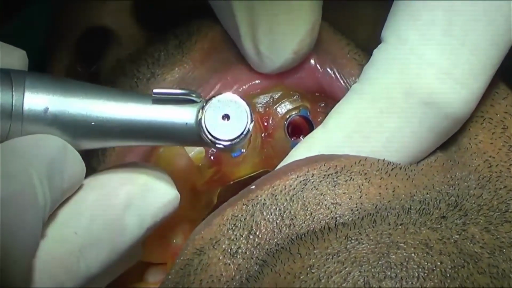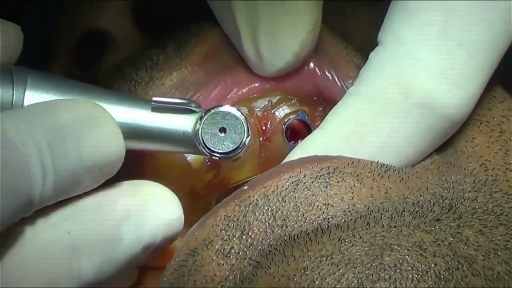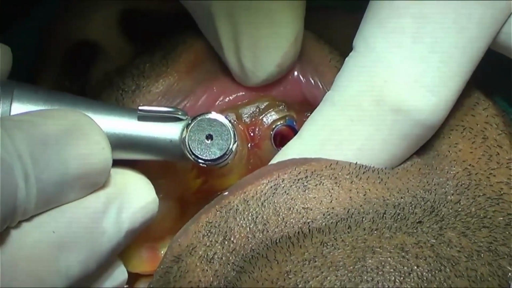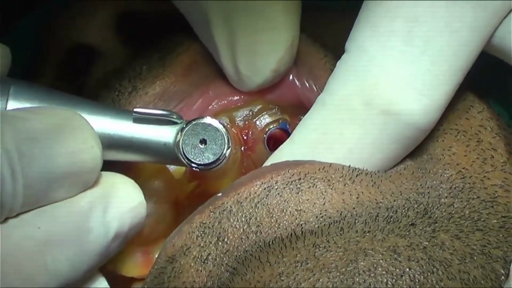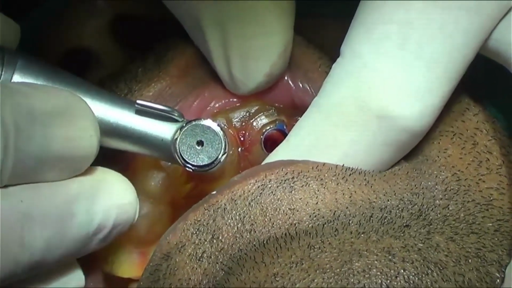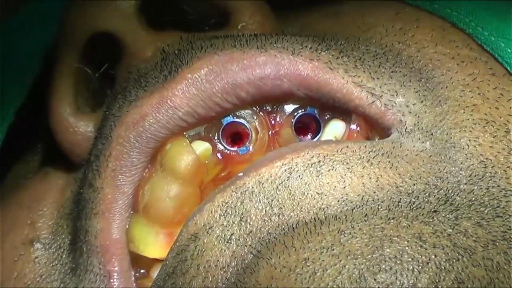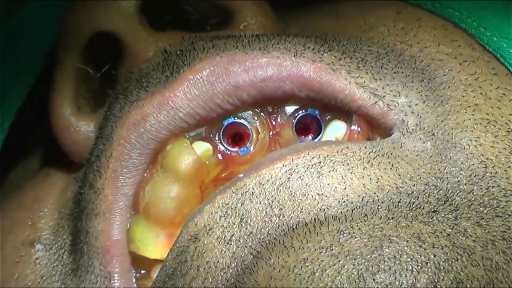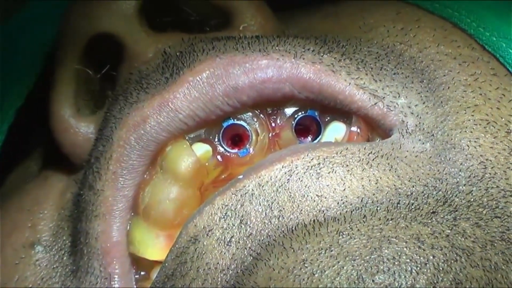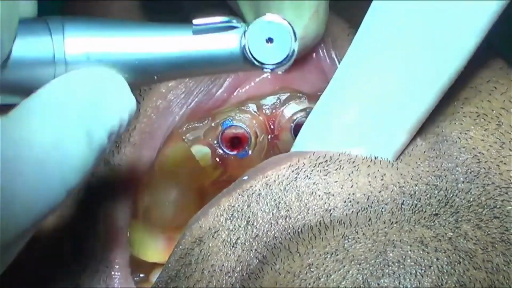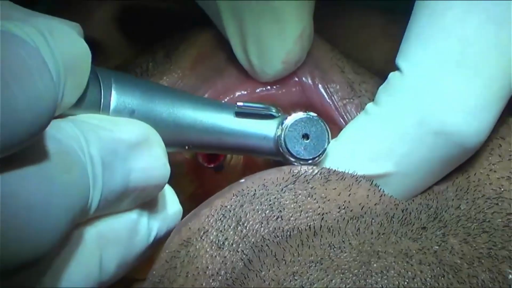But if I take my drill inside, engage the osteotomy, then stabilize my drill, and then start, there are very, very few chances of actually achieving any deviation. So this is the next.